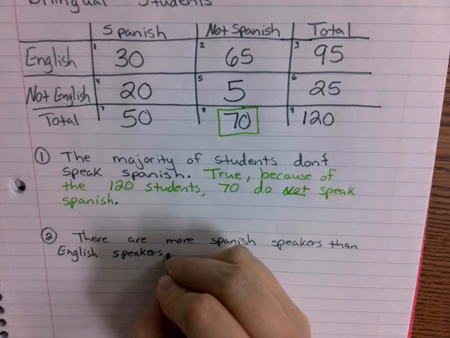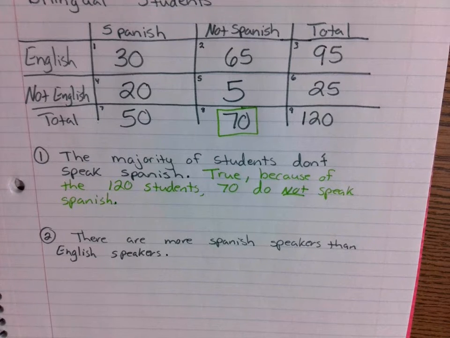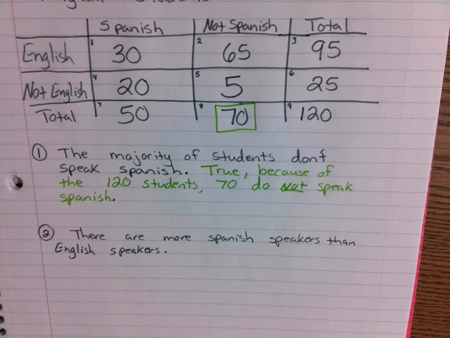There are more Spanish speakers than there are English speakers. Take a look at the information and identify whether that would be true or false. Is that true or is that false, and how do you know?